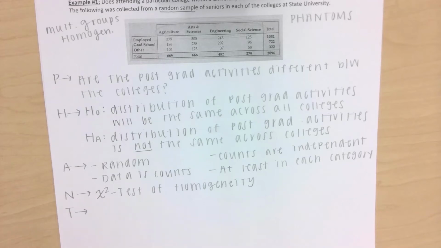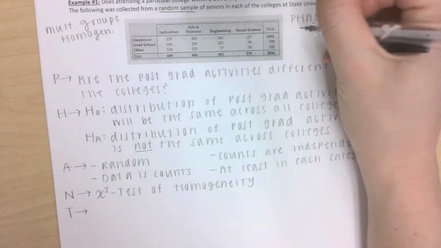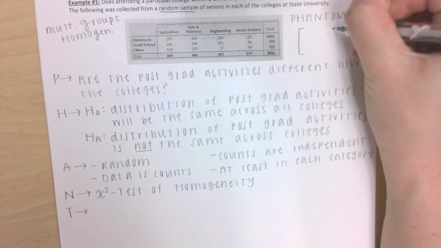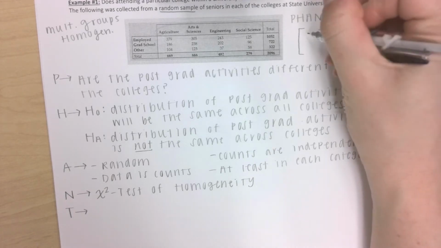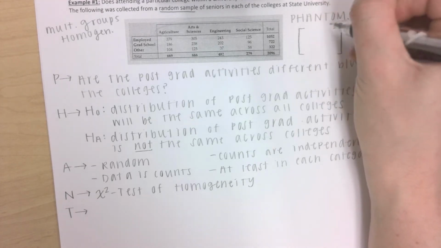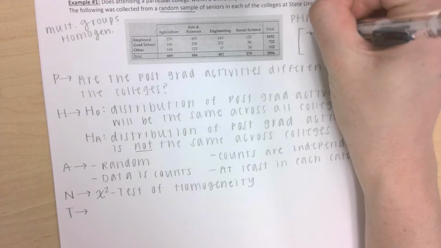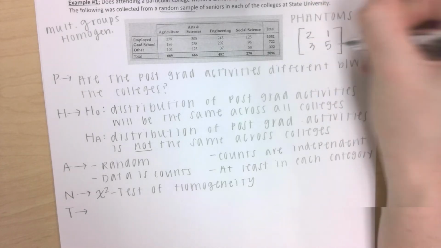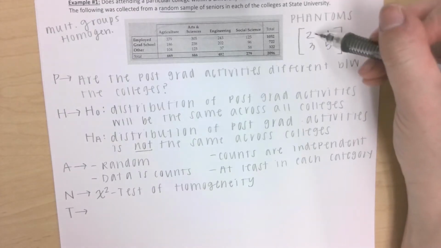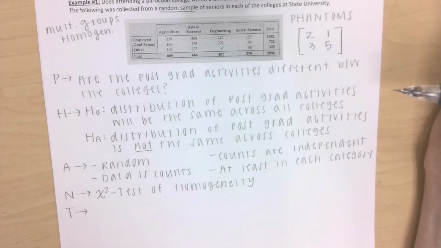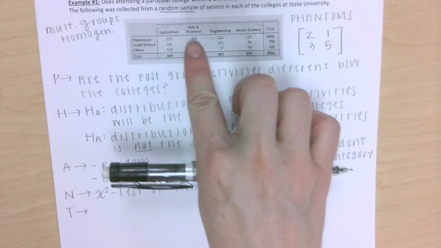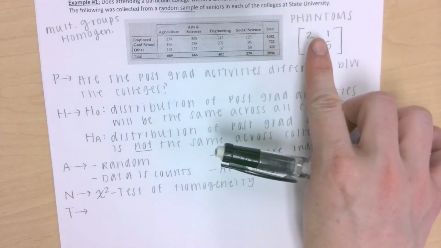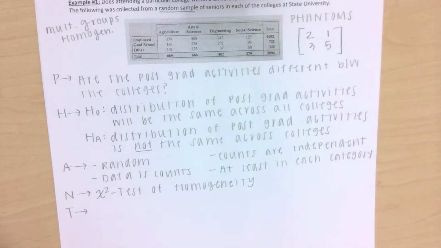So what we're actually going to do is use a matrix. If you've taken pre-calc, you may have seen matrices before. A matrix looks like this, with a bunch of numbers in both columns and rows. I'm just going to do a really easy one: 2, 1, 3, 5. This is a 2 by 2 matrix. What we want to do is type this data into our calculator as a matrix so that we can run this hypothesis test.